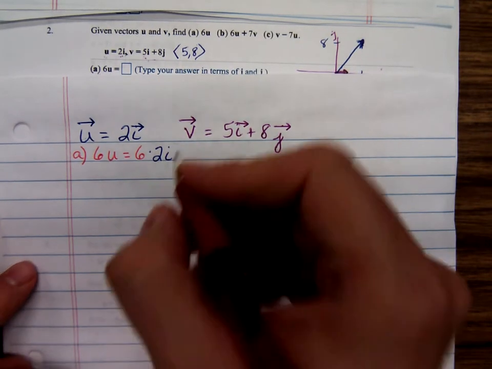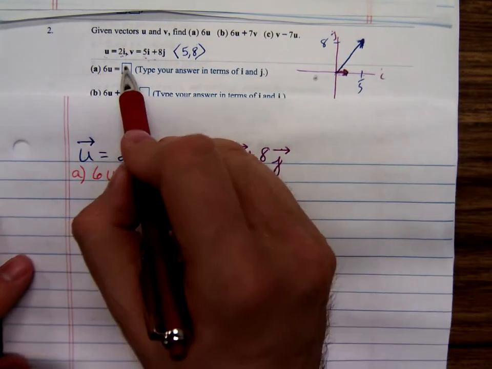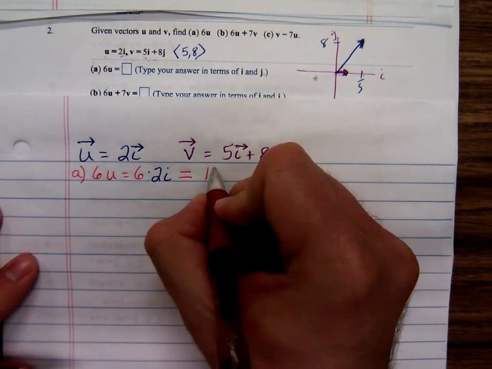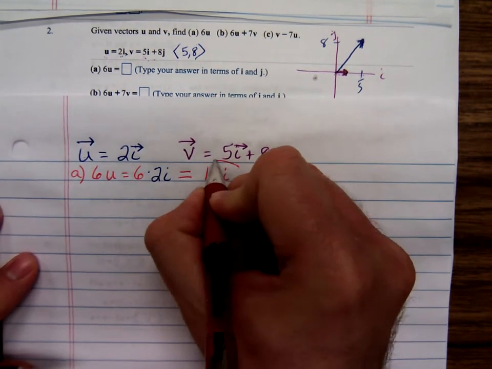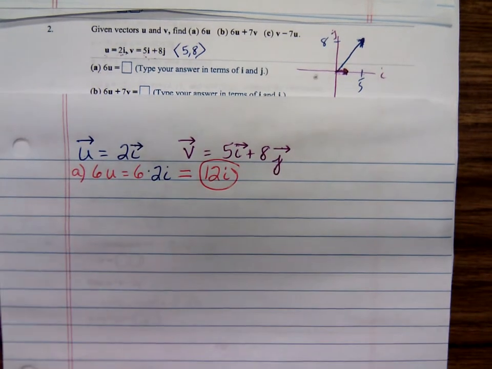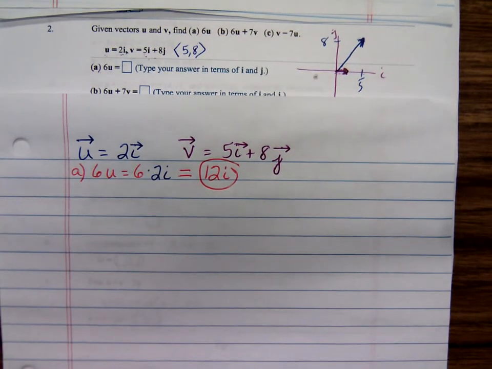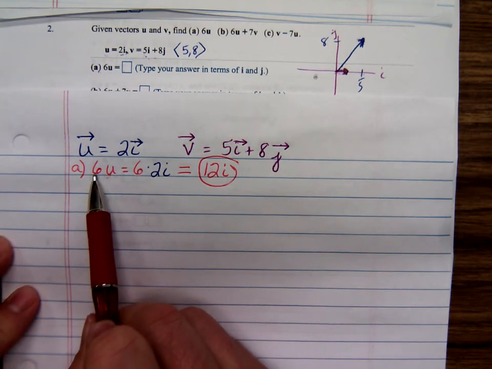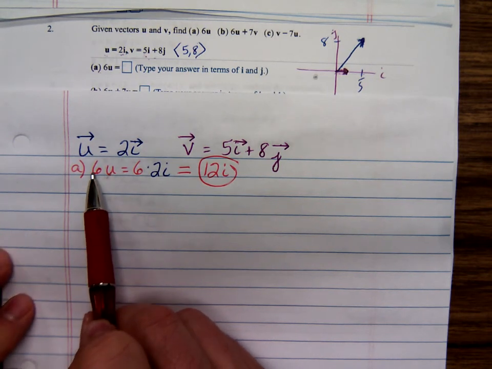What do y'all think I'll type in this first box here? 12I? Yeah. What we're doing here, we're going to wow people with our terminology. We're multiplying a vector U by, what do we call a number that's not a vector, just a plain number? A scalar. Okay, so we're multiplying a scalar and a vector.